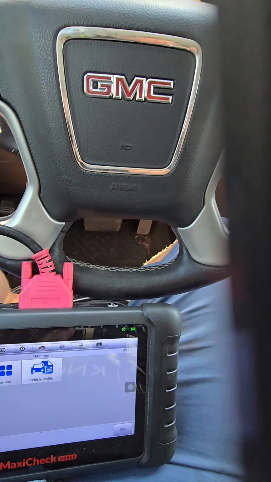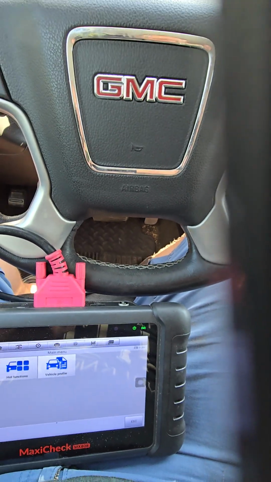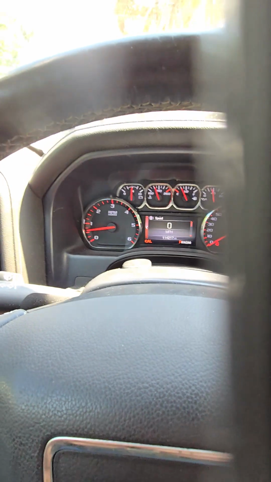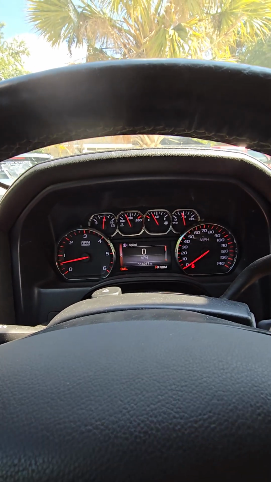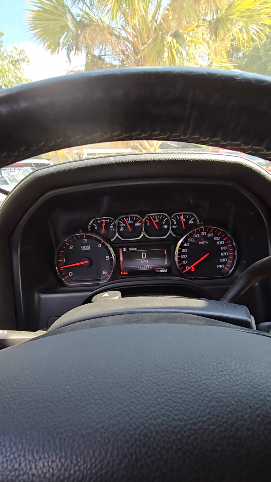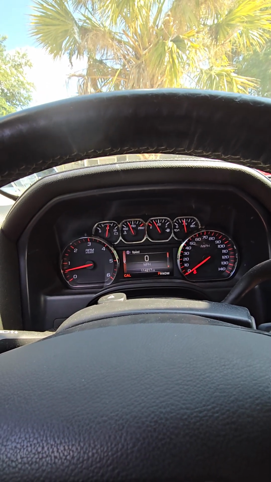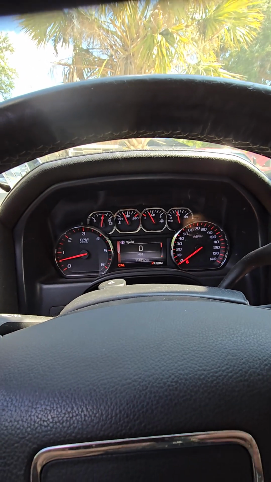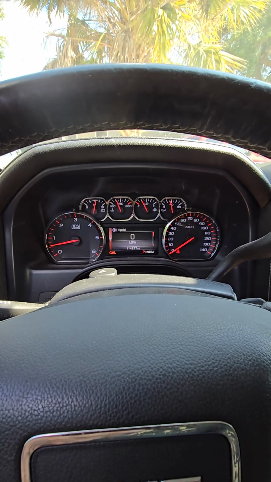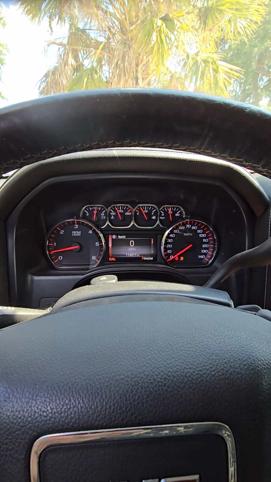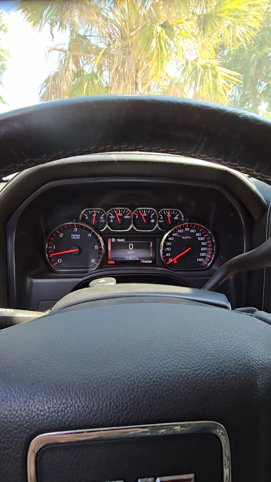Alright, let's see what we come up with here. This truck is definitely tweaking. Let's see if it'll do it again. Turn the air back on full blast. And now it's going to start doing it.